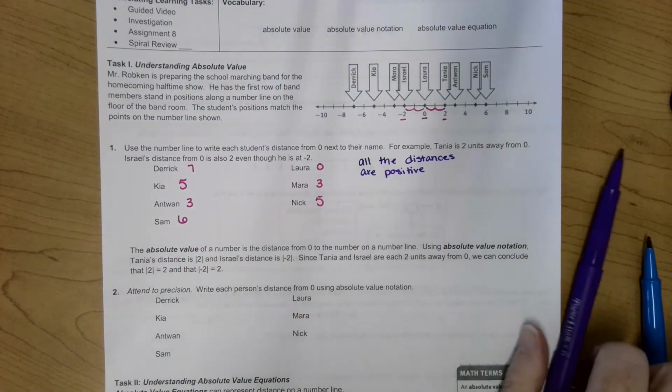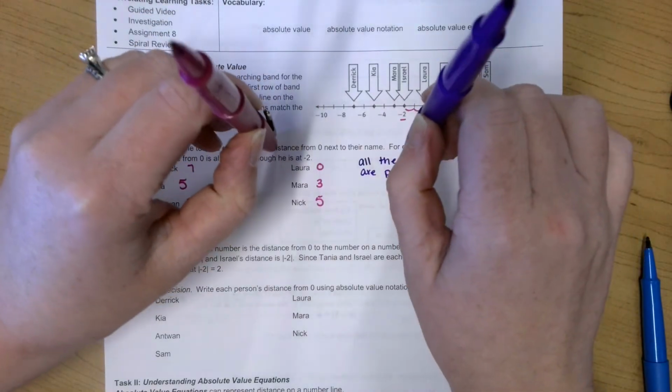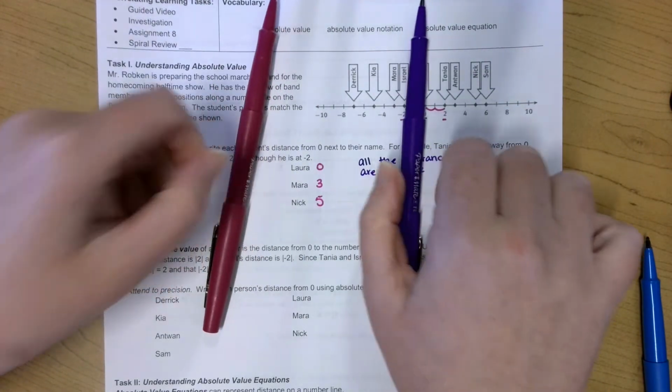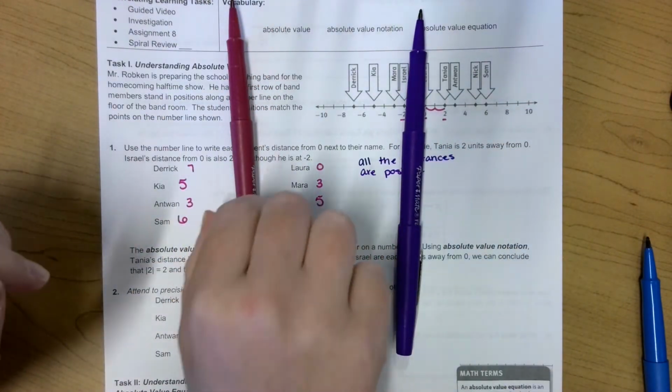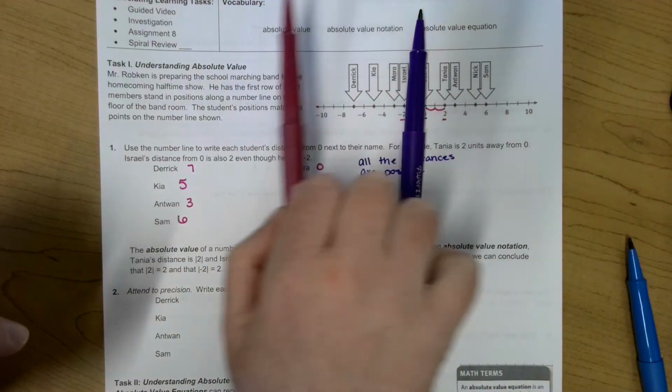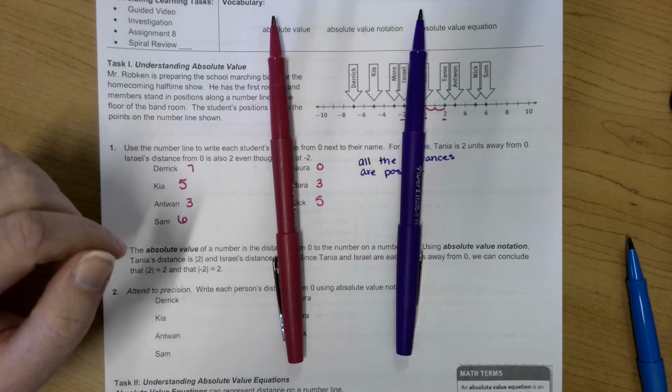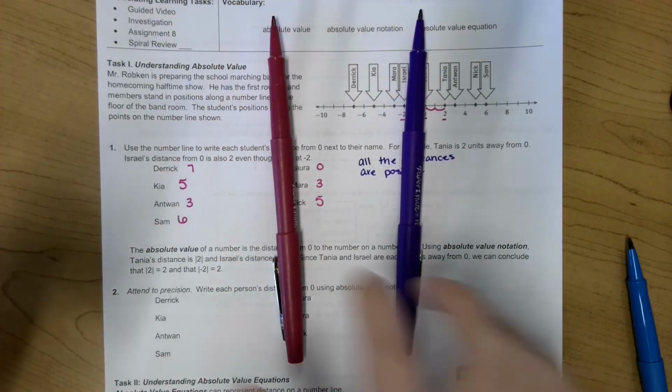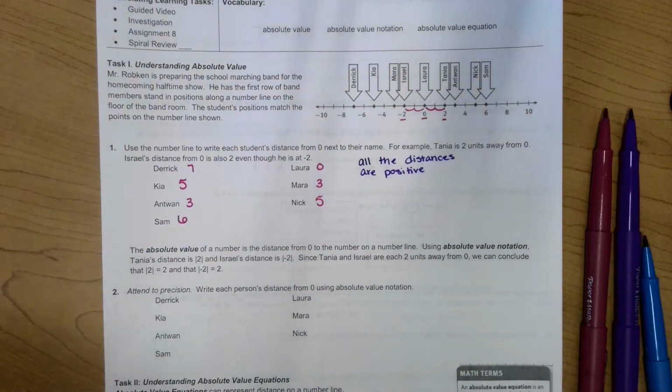I've had people say, well, if we're 6 feet apart this way, or this way, that might look better. If I move to the other side, then we're negative 6 feet apart. Well, no, you're still 6 feet apart. It doesn't matter. All distance and all feet apart should be positive.